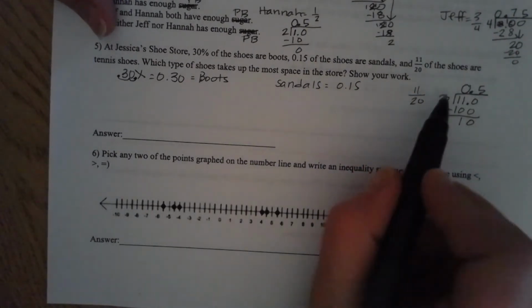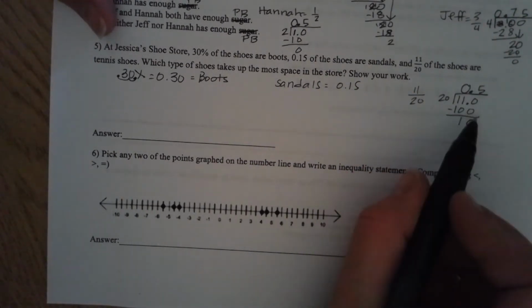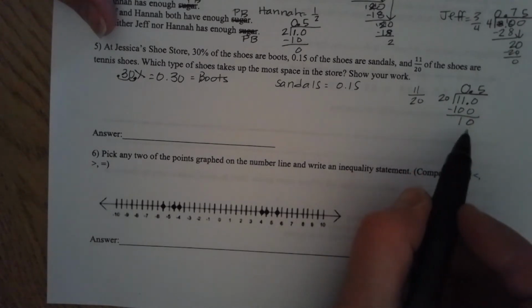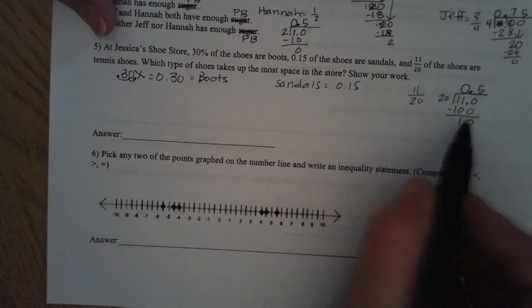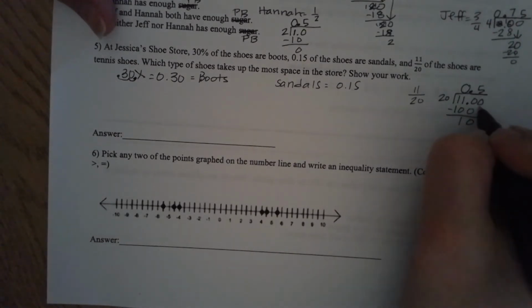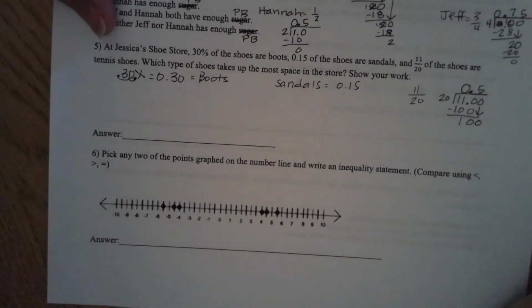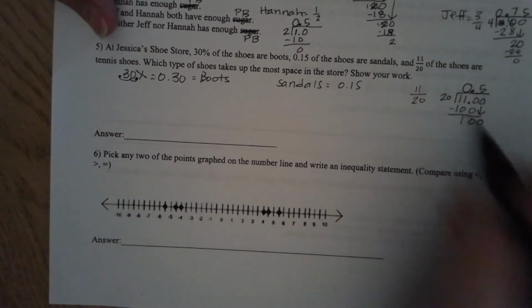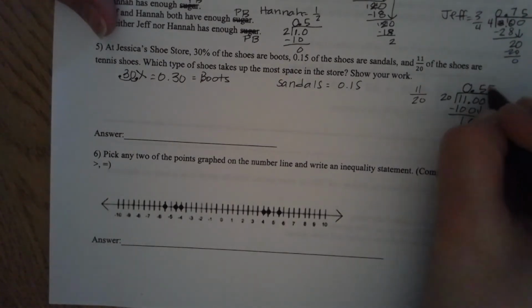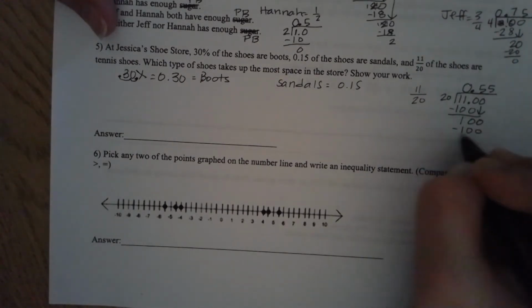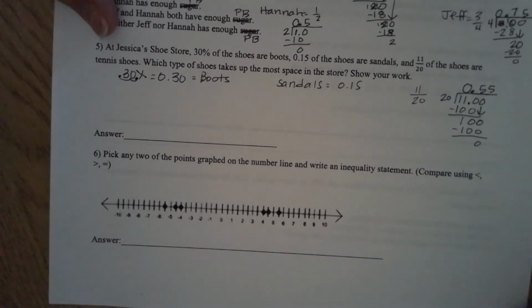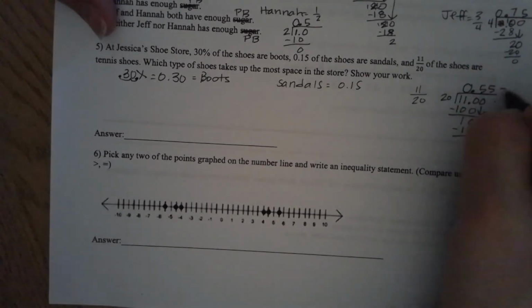So 20 can't go into 10. So I know this kind of tricks students sometimes, but it's the same concept as before. If we have a number that it can't go into, we're going to add a 0 and drop it down. So now I'm looking, can 20 go into 100, which I know is 5 times. So it would be 100 minus 100. And that number, 0.55, are our tennis shoes.